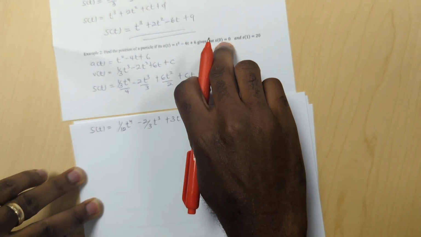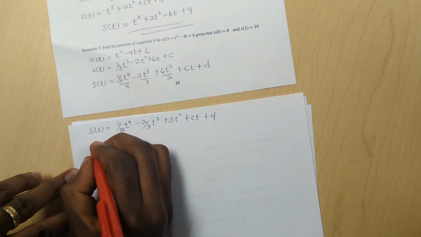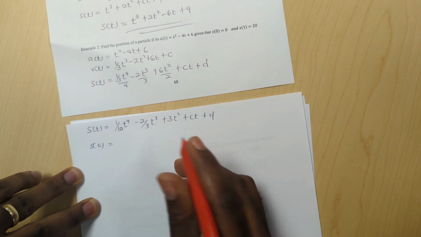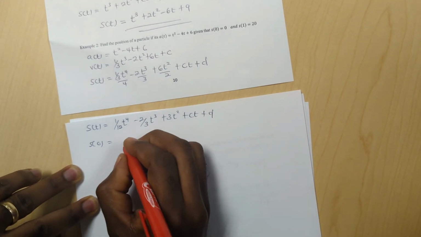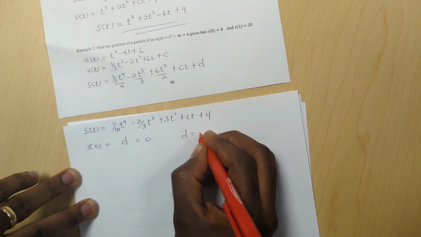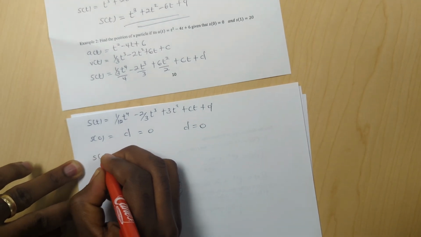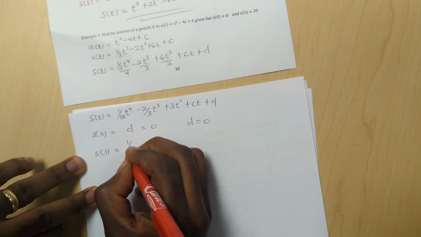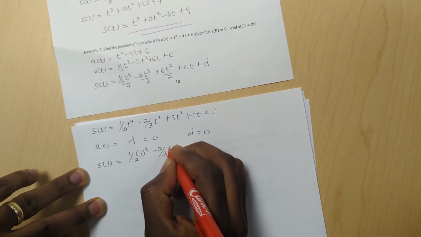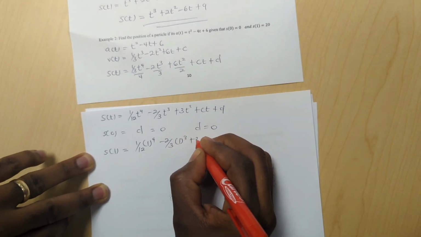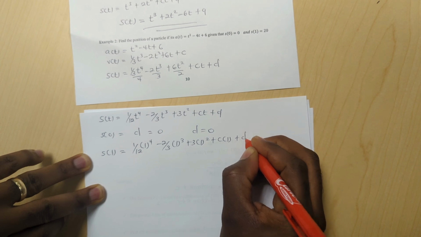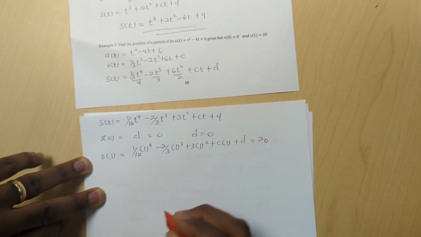Now the position of the particle at time 0 is 0, so we substitute that. S of 0 will just be 0 minus 0 plus 0 plus 0 plus d, so d, and that should be equal to 0. So we can say d is 0. And s of 1 is 20. So we have 1 over 12 times 1 exponent 4 minus 2 over 3 times 1 cube plus 3 times 1 square plus c times 1 plus d, that should be equal to 20.